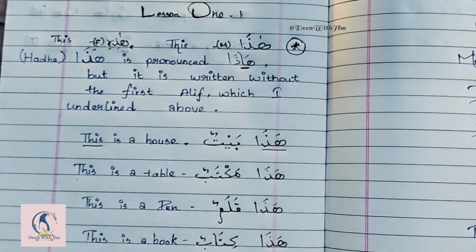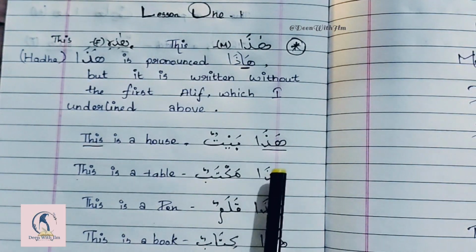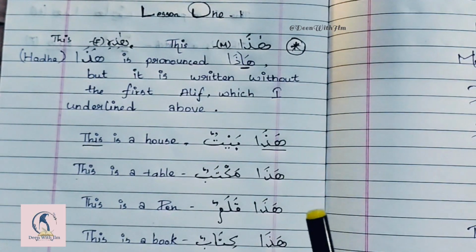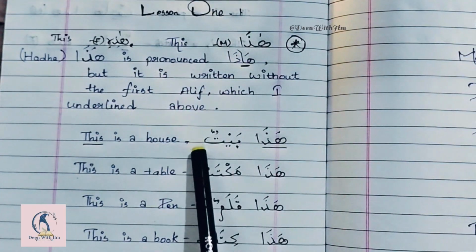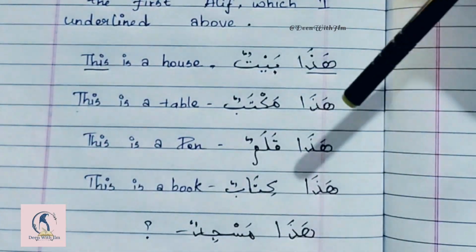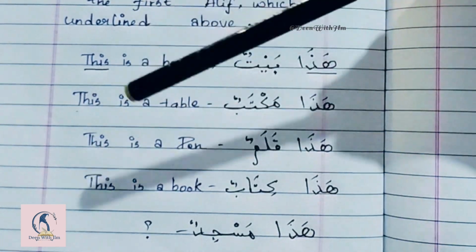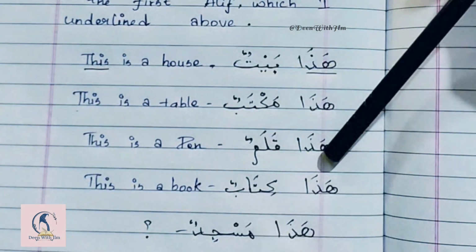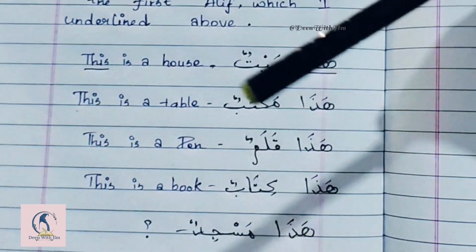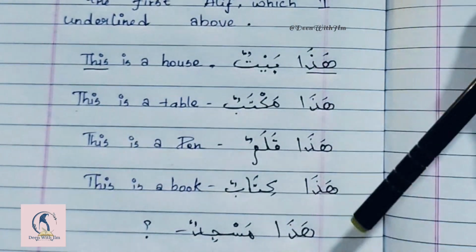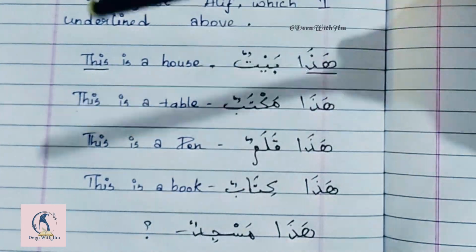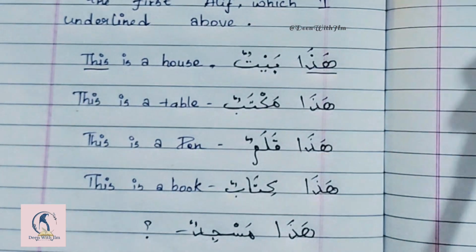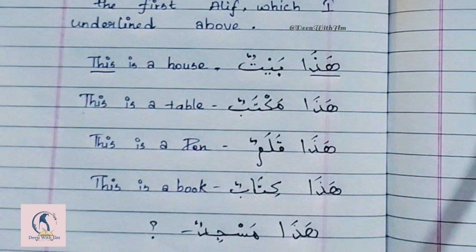Let's practice. I will say the sentences and you can repeat after me. Hada baitun. Say hada baitun. This is a house. Okay. Hada maktabun. This is a table. Okay. Hada qalamun. This is a pen. Okay. Hada kitabun. This is a book.